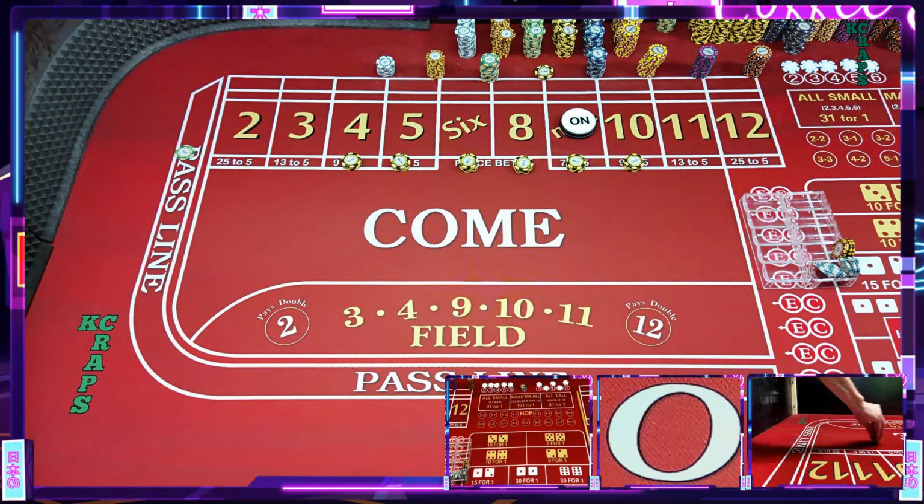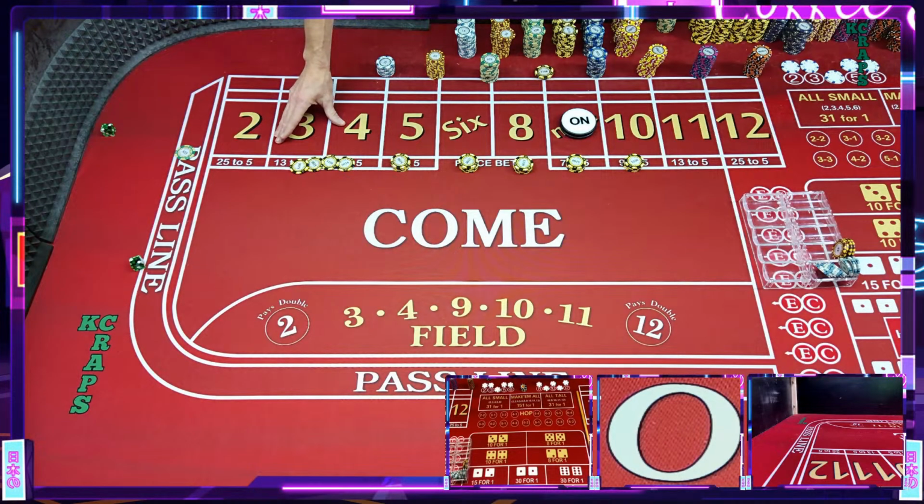Here's our next throw. Hard 4. Okay, there we go. We'll mark the 4. Now, that is $400. So that is 5, 10, 5, 20. That's going to pay us $780.